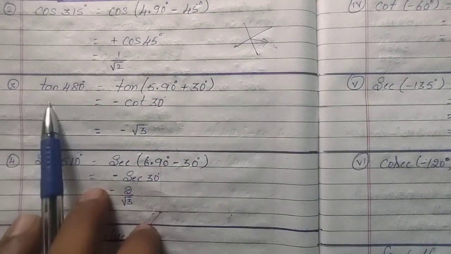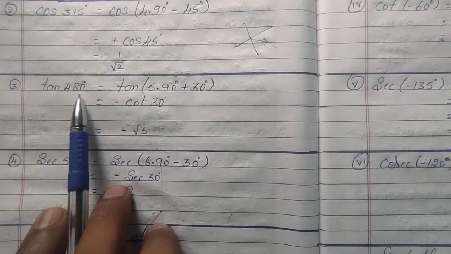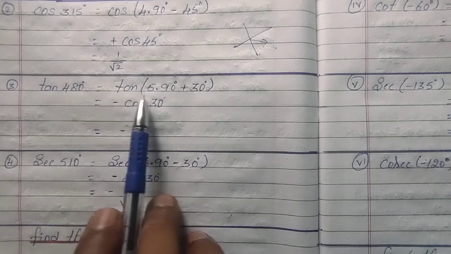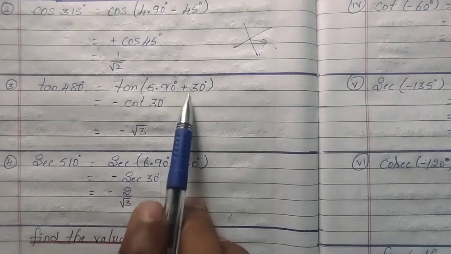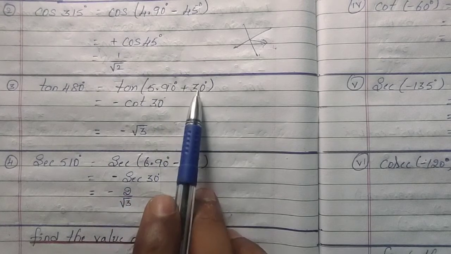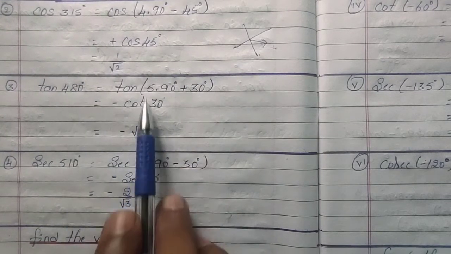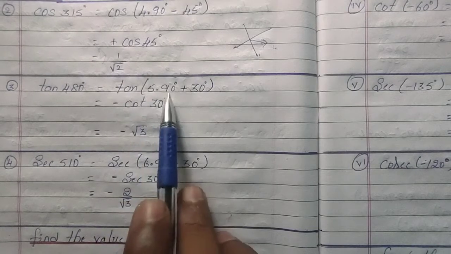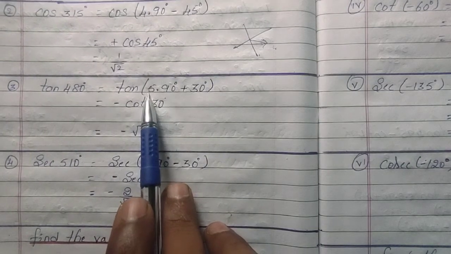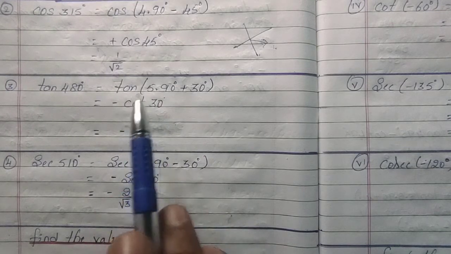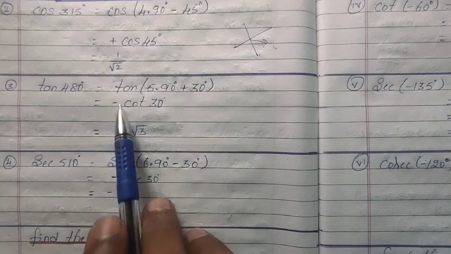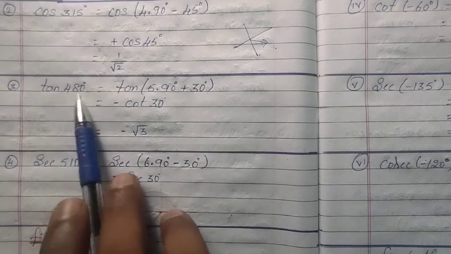Next, tan 480 degree. This tan 480, I can write it as tan of 5 times 90 plus 30. 5 times 90 is how much? 450 plus 30, 480. Now, this is in the form of n into 90 plus theta. N is an odd number. So, we need to change the ratio. Tan will become cot. Theta is 30.